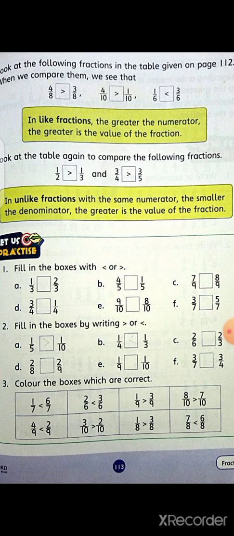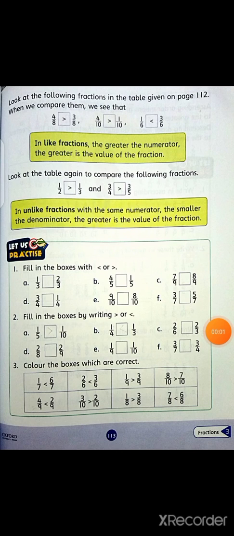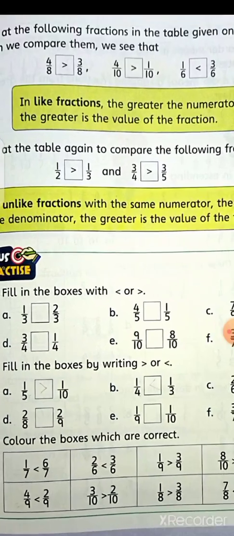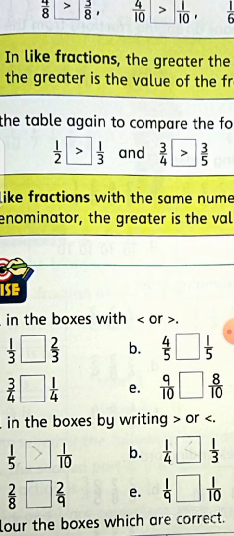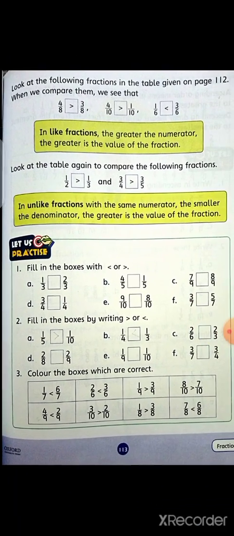In like fractions, meaning when the denominators are same, the greater the numerator, the greater is the value of the fraction, as in this example. Look at the table again on page number 112 to compare the following fractions. 1 over 2, 1 over 3. Which fraction is greater? 1 over 2 is greater and 1 over 3 is smaller.